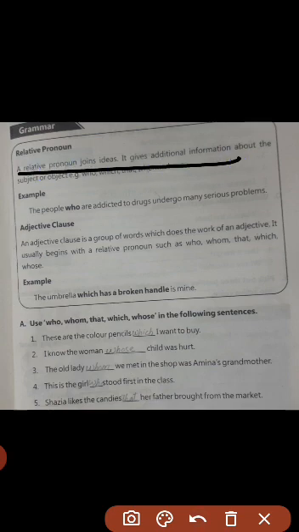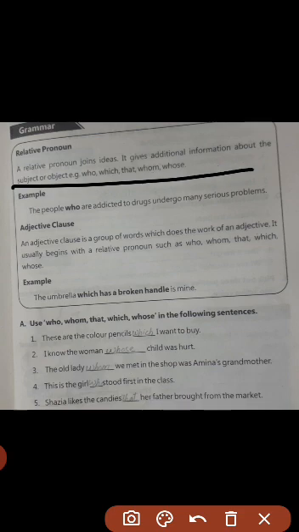A relative pronoun joins ideas. It gives additional information about the subject or object. For example, who, which, that, whom, whose. Now, a relative pronoun is a type of pronoun, so definitely it would be a pronoun. Relative means when it is related to the work or action of the sentence.